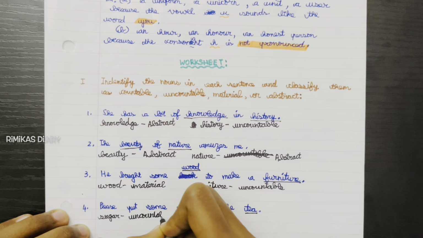Third question. He bought some wood to make a furniture. Here, wood is a noun and furniture is a noun. So wood is a material noun. And furniture is an uncountable noun.